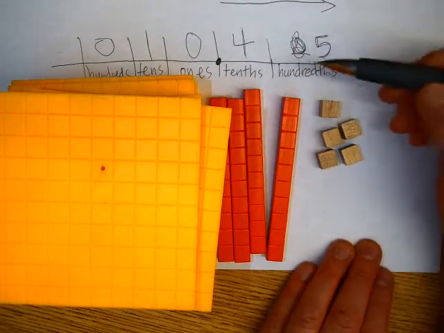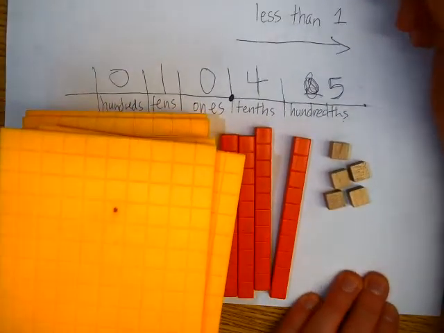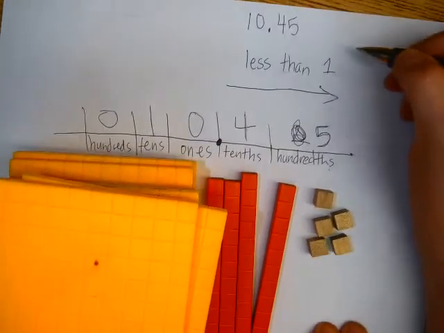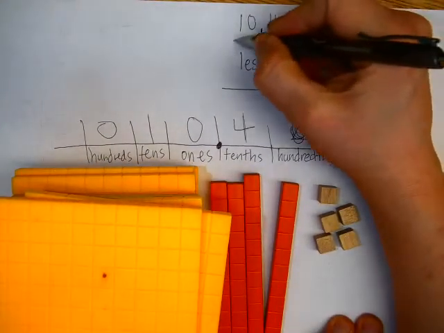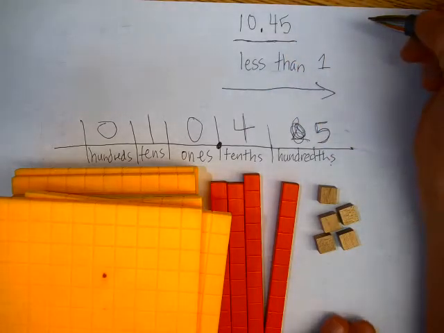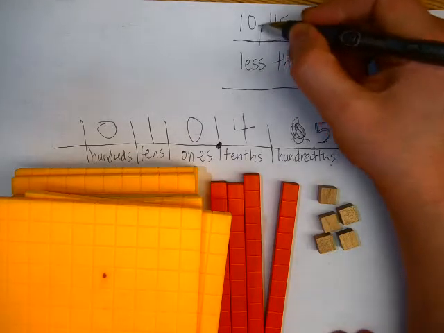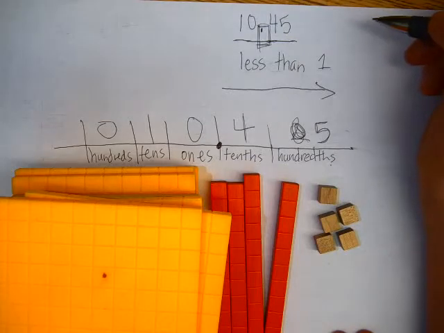Okay? So the number that I've created now, I'm going to write it above without the place value underneath. Whoops, where you can see it. Okay? How do you think you might read this? And I'll give you a hint. A decimal point is always read AND in a number. So if we have this decimal point in the number, it's read AND.